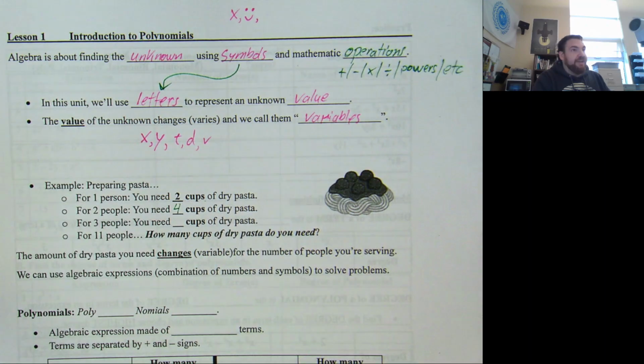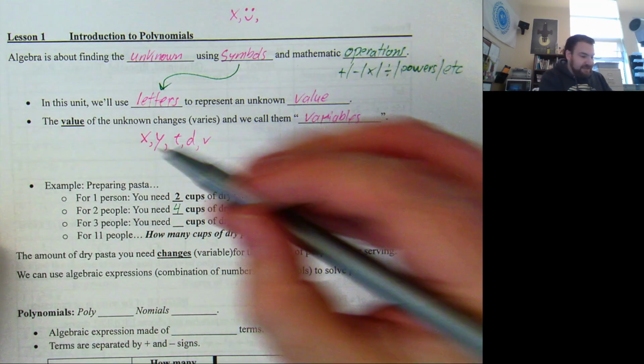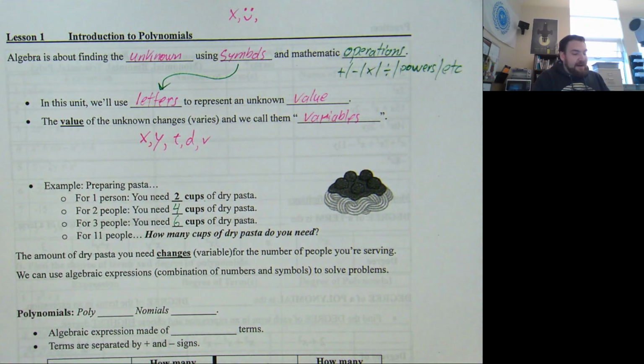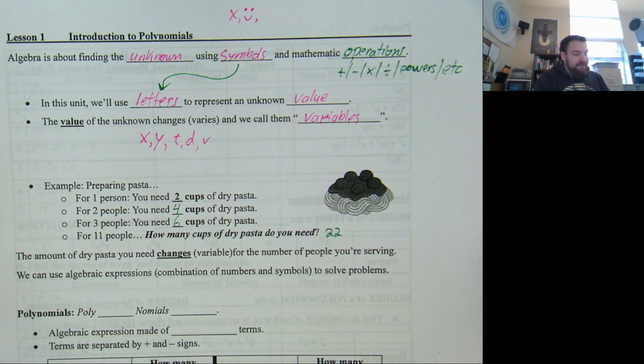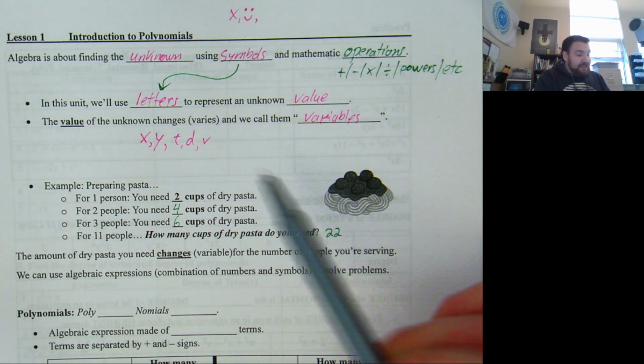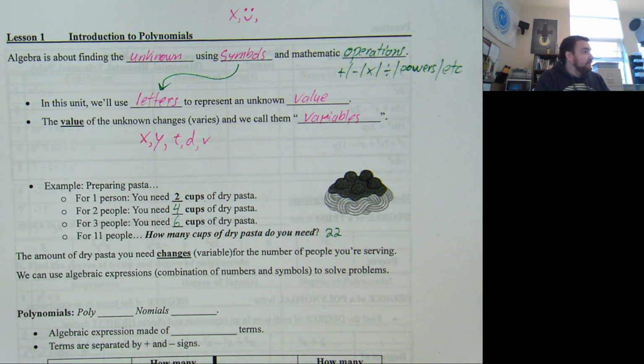If you have 3, you're going to need 6. If you have 11, how many cups of dry pasta do you need? Specifically, 22 of them. How did you do that? But why did you double it?